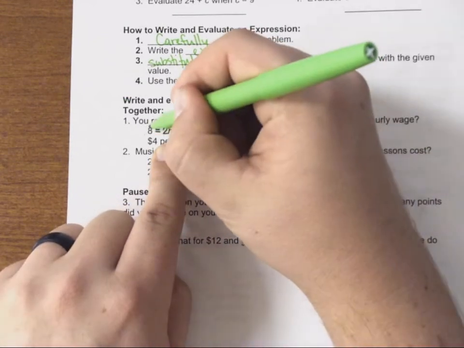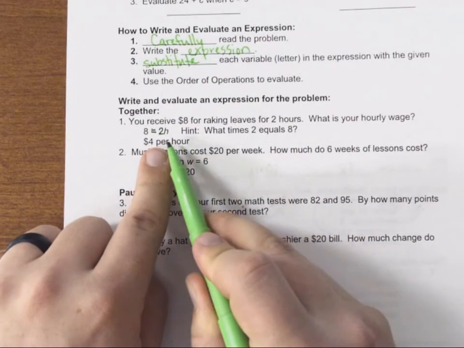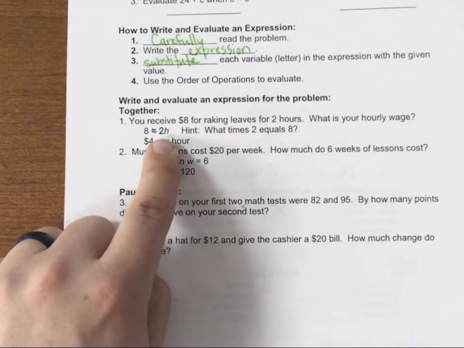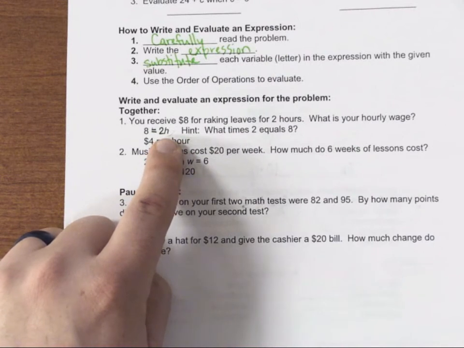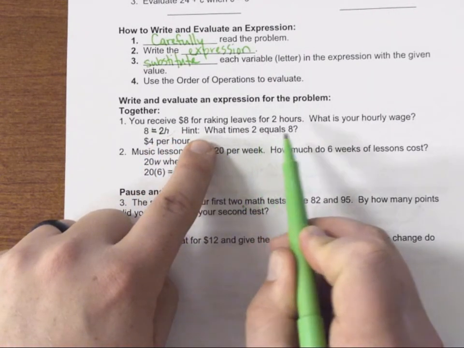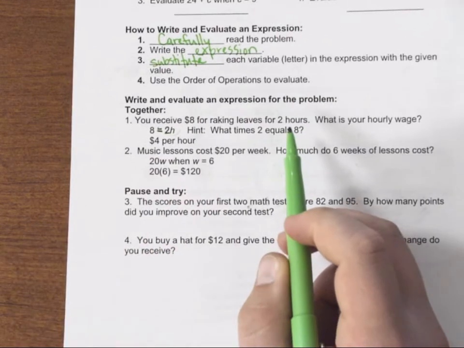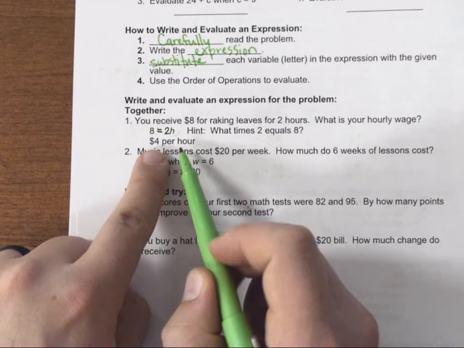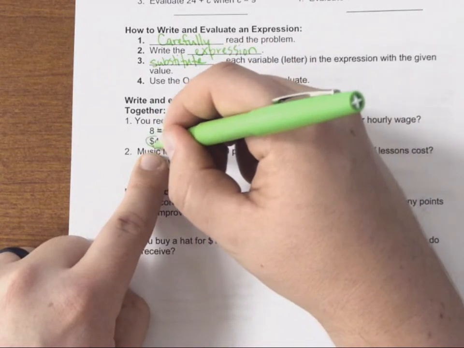I know how much I made total, and I know how many hours I worked, but I do not know how much money I made per hour. So here's your hint. What times 2 equals 8? Well, we know that 2 times 4 equals 8, so the answer is $4 per hour.